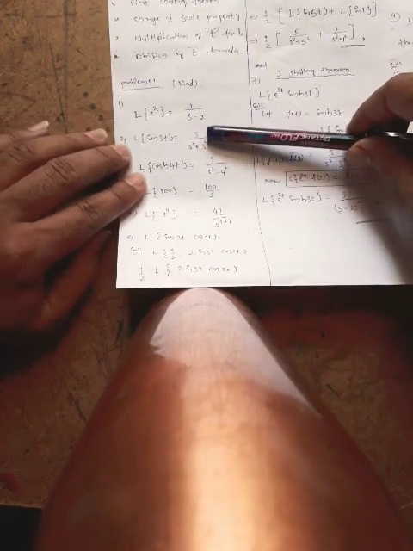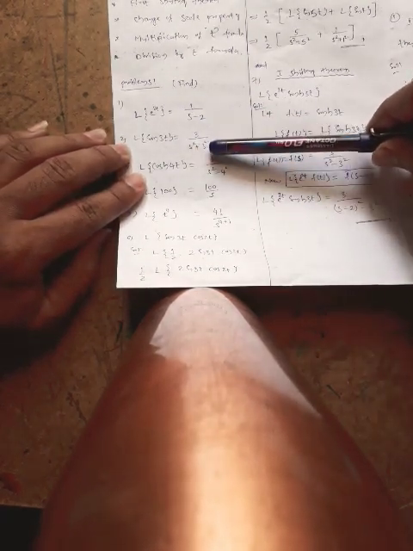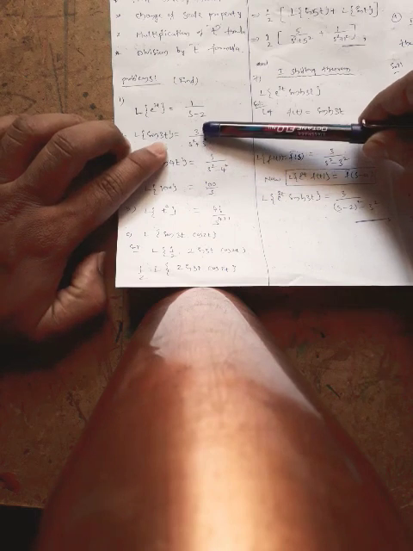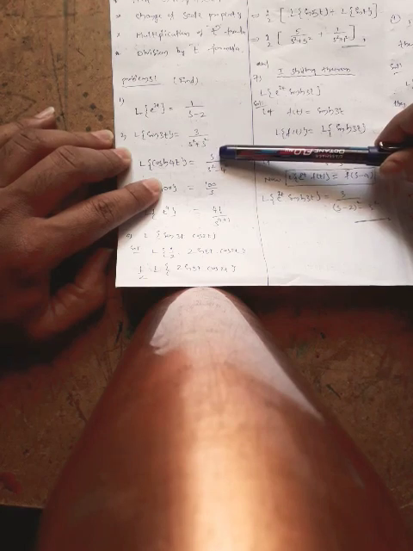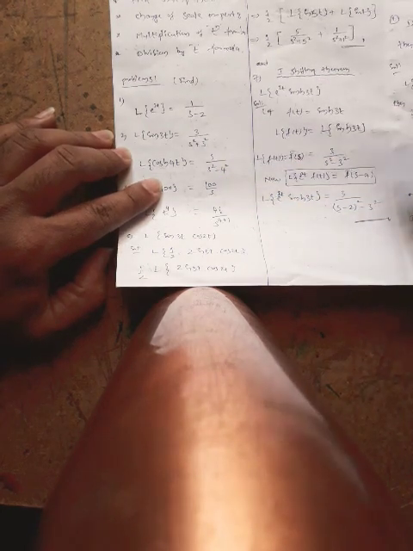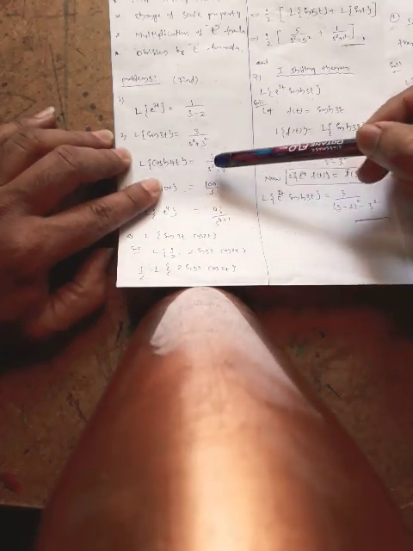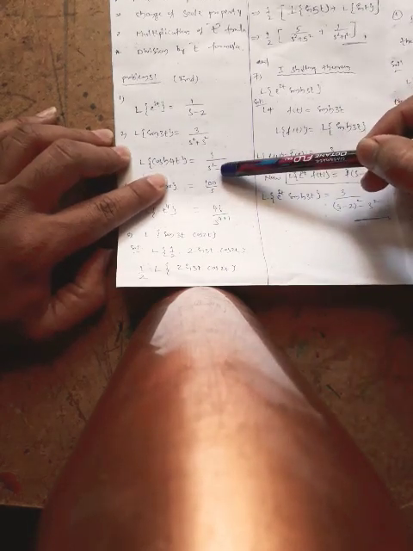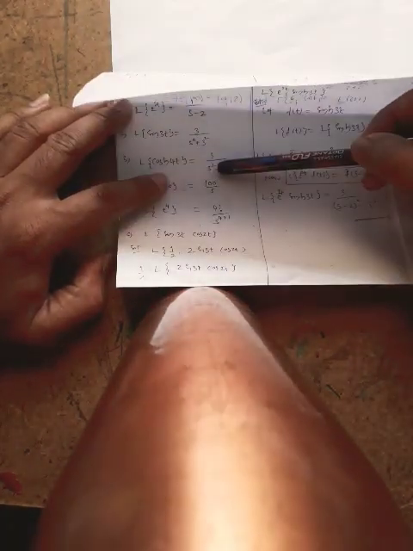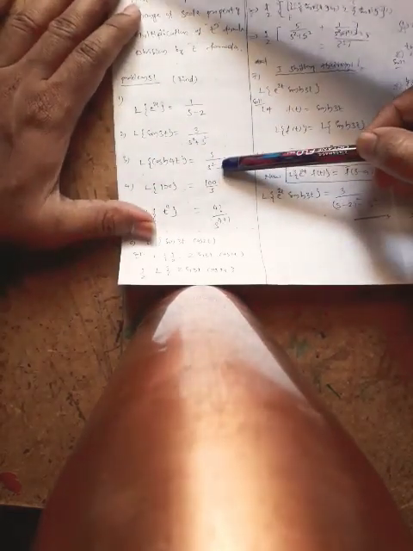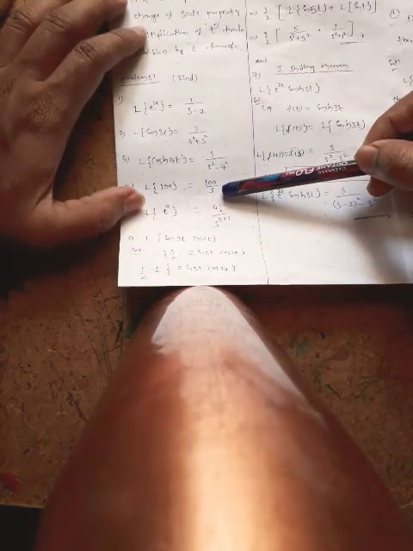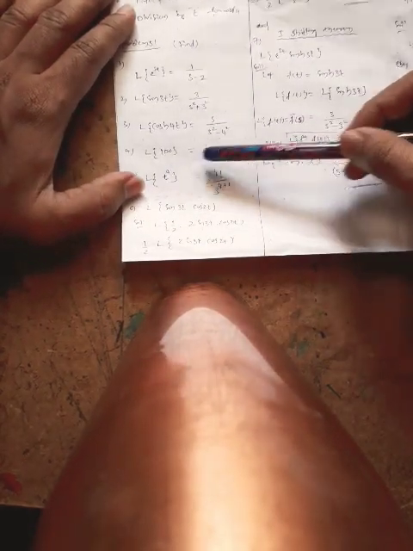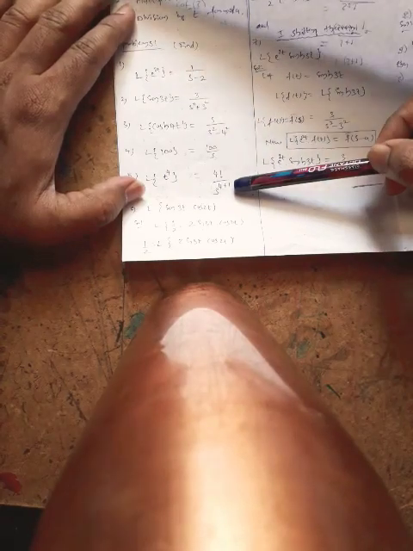Similarly, the remaining formulas are L of sin at, a by s square plus a square. In place of a we have 3. L of cos 4t, that means L of cos at, is s by s square plus a square. If it is hyperbolic, then minus will take place; otherwise, if it is not hyperbolic, then plus will come. And L of constant is constant by s, and L of t power n formula is n factorial by s power n plus 1.